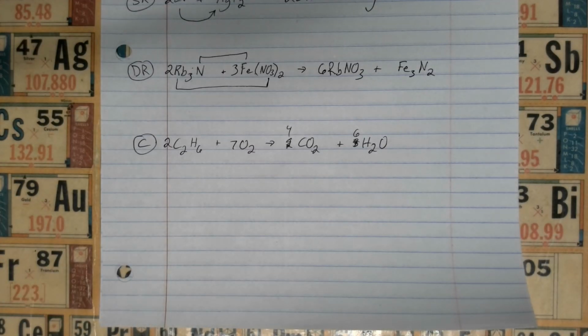Okay. So that is how you predict the products of the different types of reactions. Again, the first thing you have to figure out is from the reactants what type of reaction it is, and then go from there. All right, I hope this helps. Let me know if you have any questions.